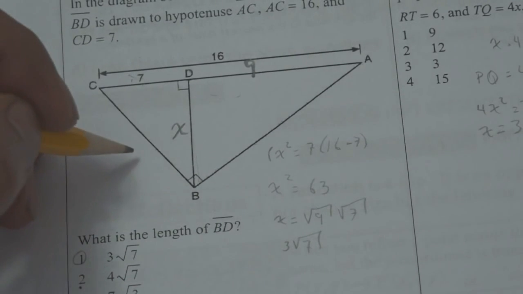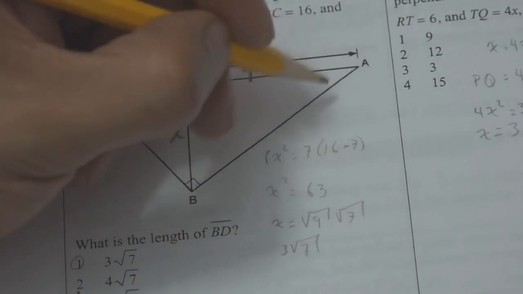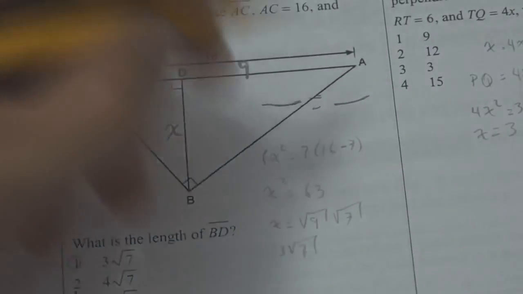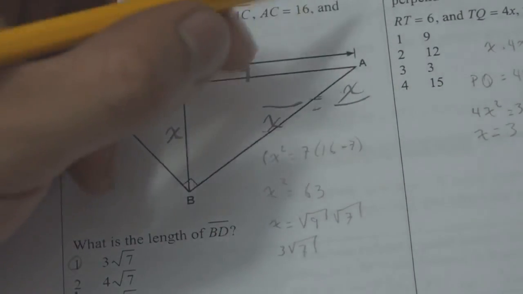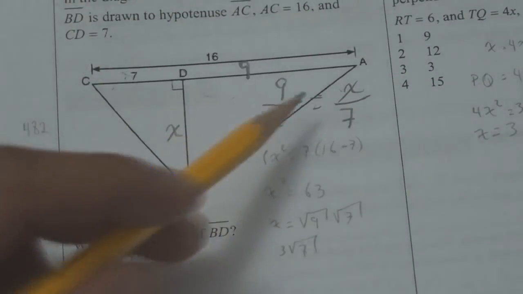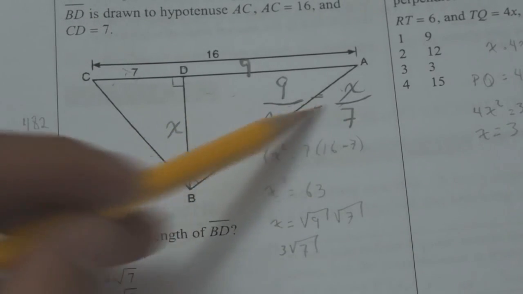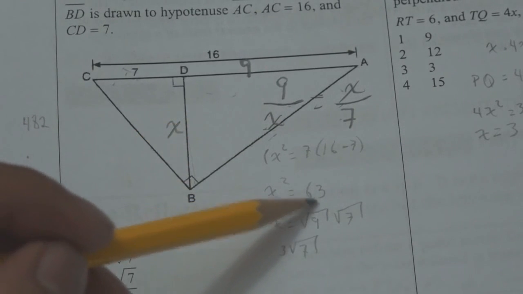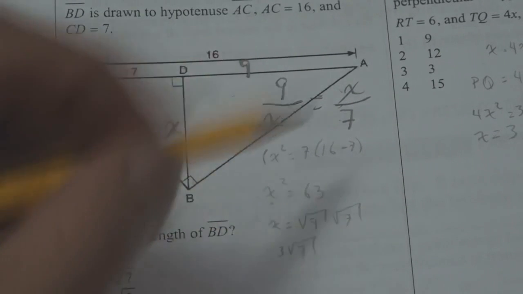All right, so I'm going to set up my two fractions. I'm going to do it over here. You could do it anywhere else. The mean proportional is the altitude, so this is going to be x and x in the bottom and on top, and then the segments of the hypotenuse, 9 and 7. Now I cross multiply, right? When I cross multiply, I get x squared equaling 63. I don't want x squared, I want x, so I take the square root of 63.